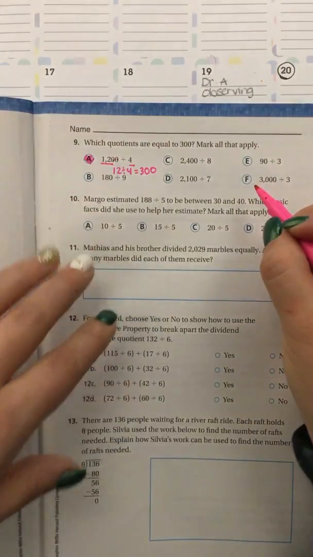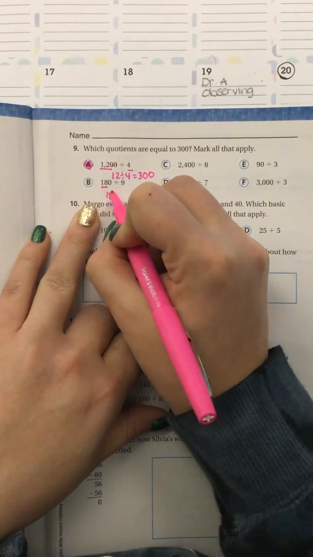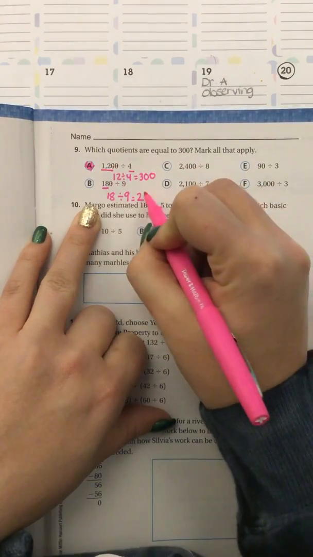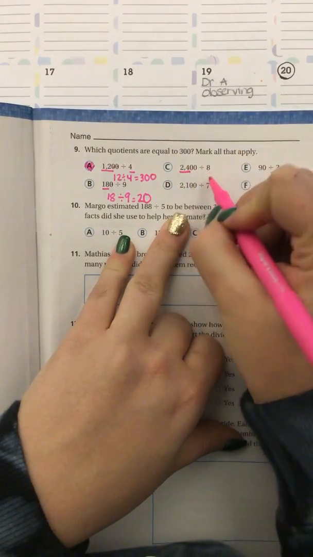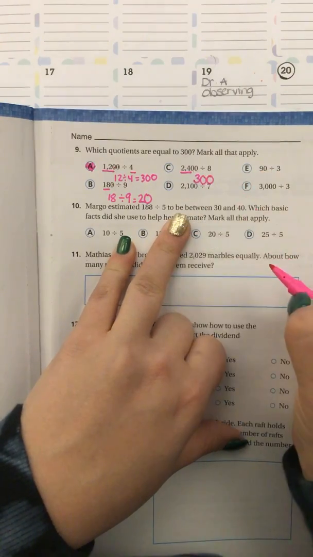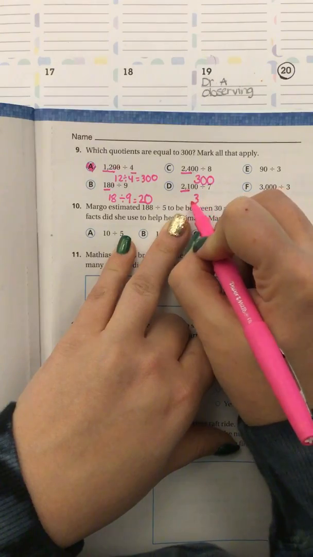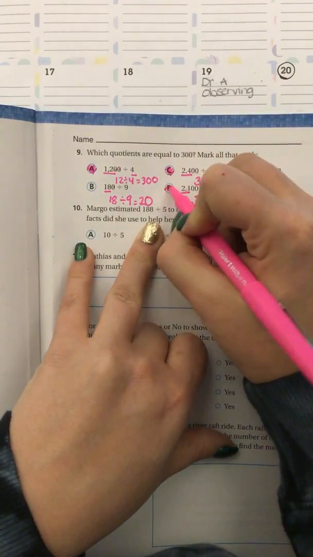I will mark it. B, 180 divided by 9. Well, I know my basic fact is 18 divided by 9, which is 2. Add my 0, so 20. That one doesn't work. 24 divided by 8 is 3, so I can add my 2 zeros since we're in the hundreds. Basic fact 21 divided by 7 is 3, so I can add my 0. So I can see that both of those ones work, so I'm going to mark them.